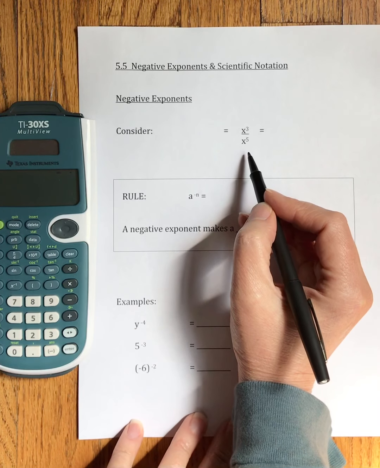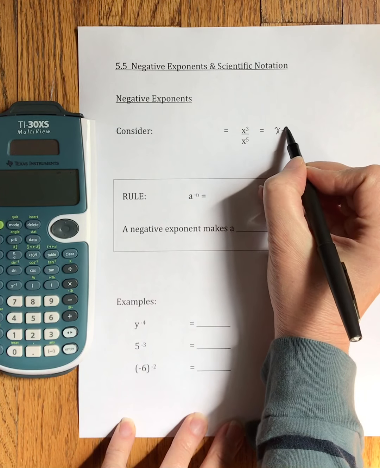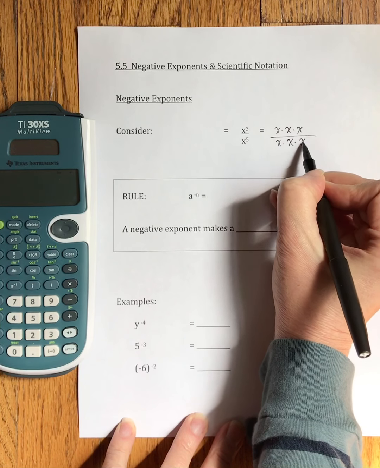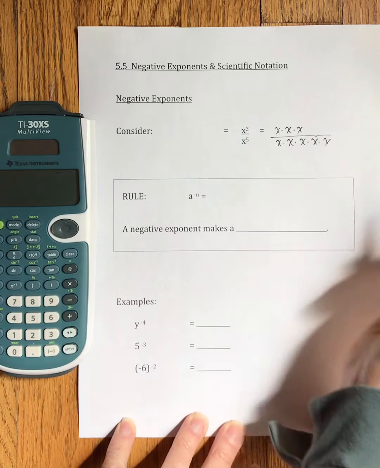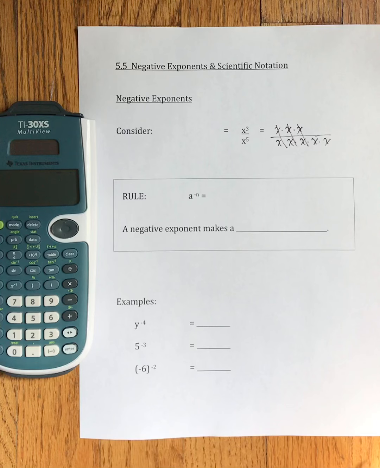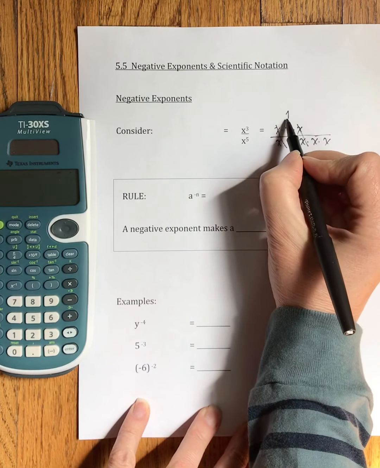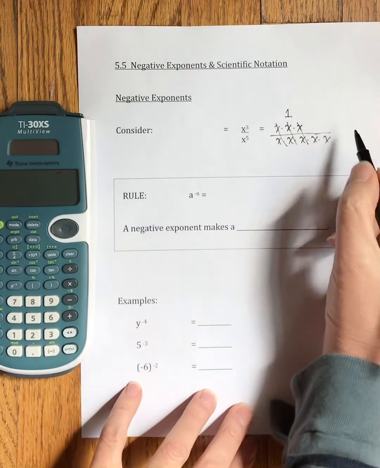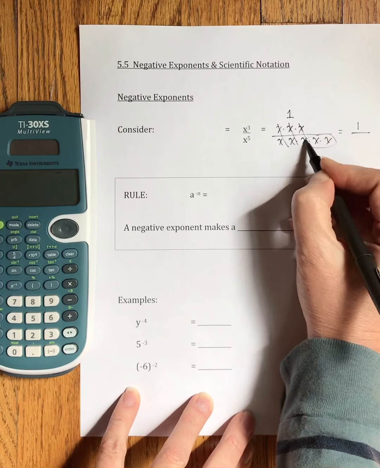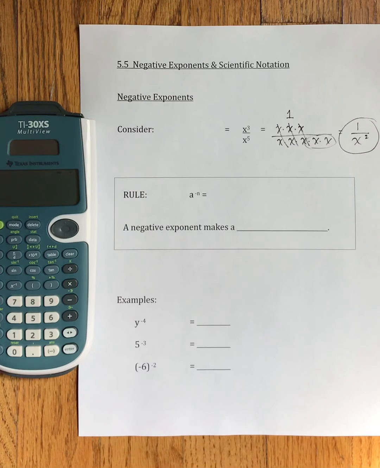Negative exponents can come from something like x to the third over x to the fifth. We know x to the third means 3 x's are being multiplied together, and x to the fifth means 5 x's are being multiplied together. Since multiplying and dividing are opposites, we have a lot of cancellation. Every time x divided by x cancels, it leaves a 1 behind. So pretty much everything on top of the fraction cancels, leaving just a 1. And then down below, we still have a couple of x's left over, 1 over x squared.